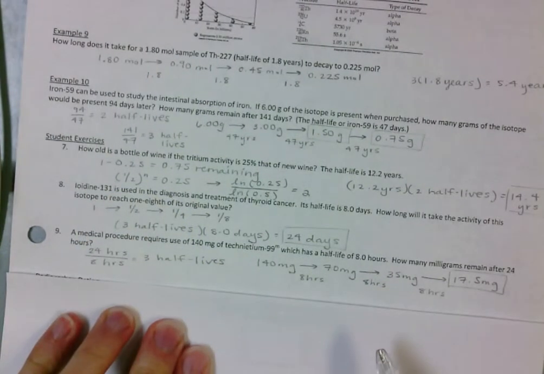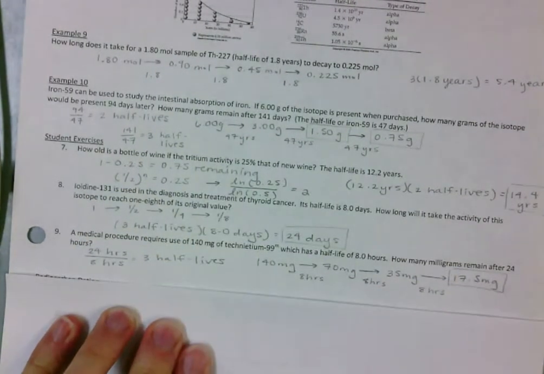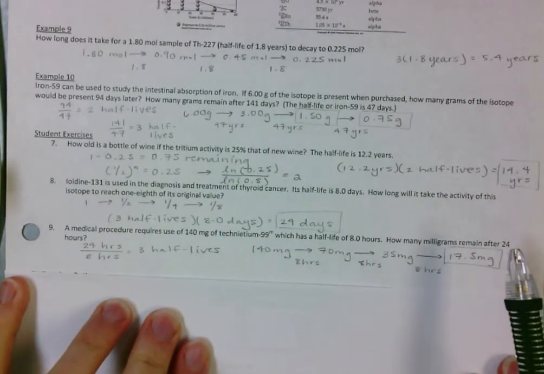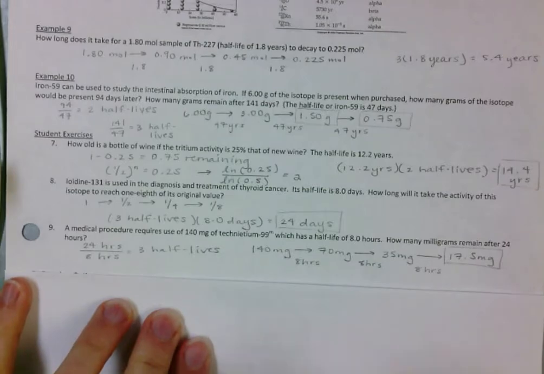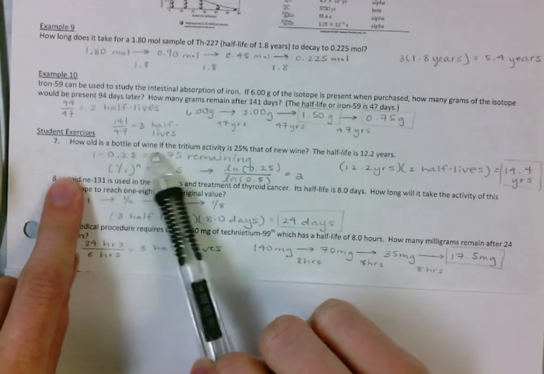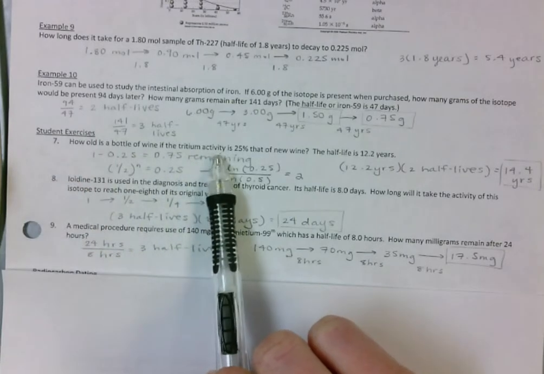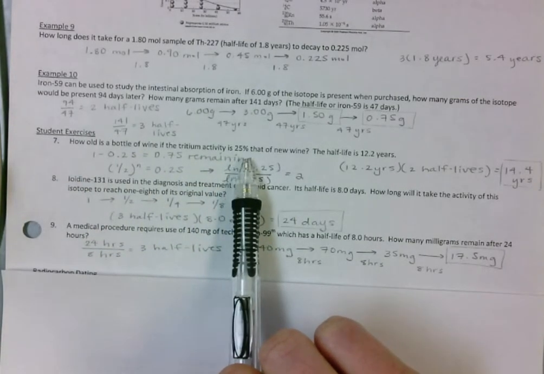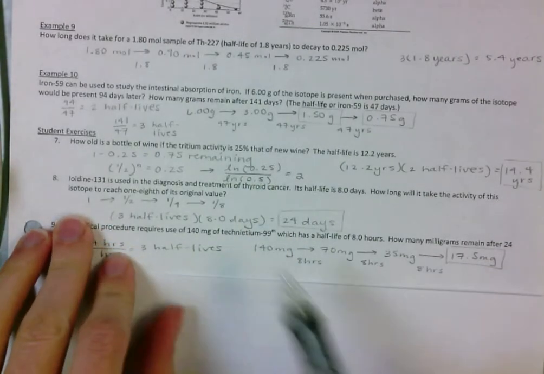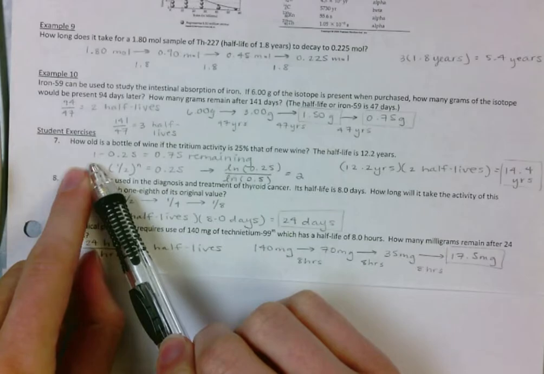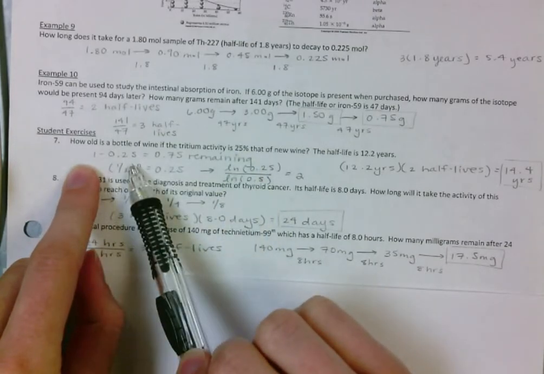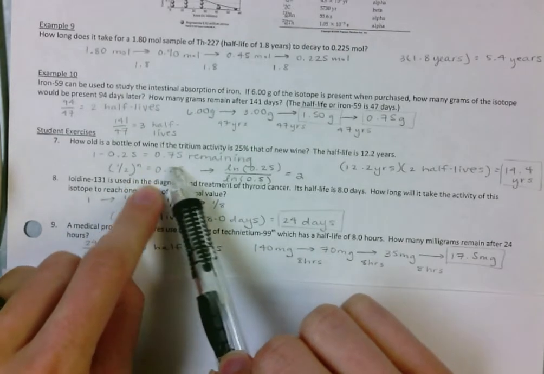So here are the answers for these student exercises. I'm not necessarily going to go through all of them, but for exercise number 7, how old is a bottle of wine if the tritium activity is 25% that of new wine? Basically, we're taking 100 minus 25%, as a decimal 0.25, that is what is remaining, so 0.75.